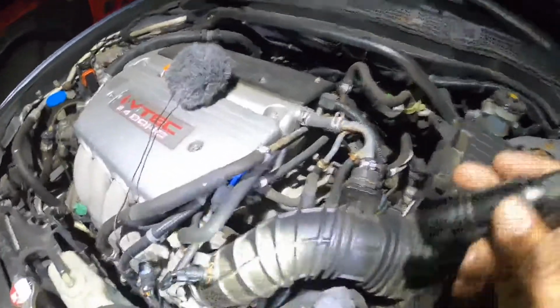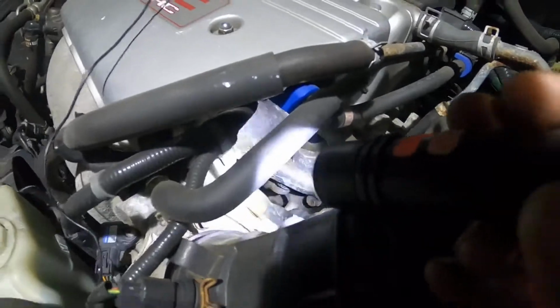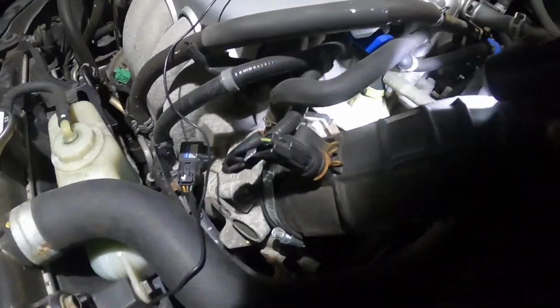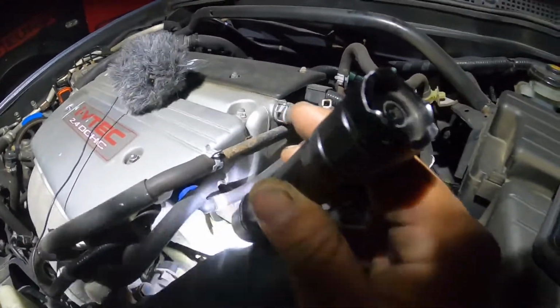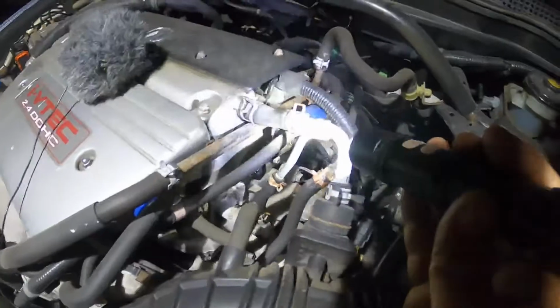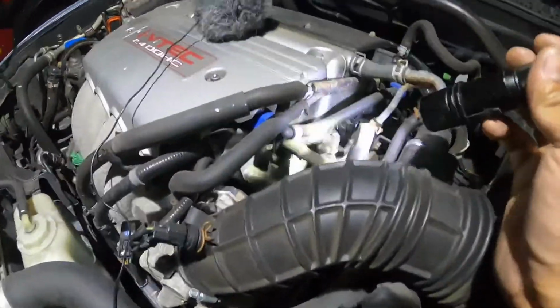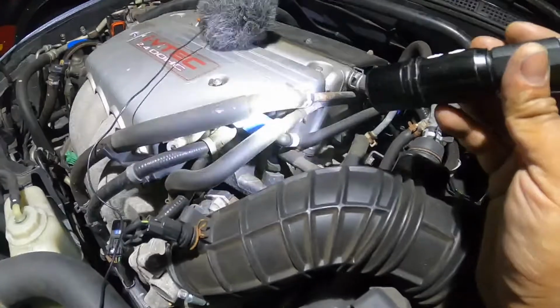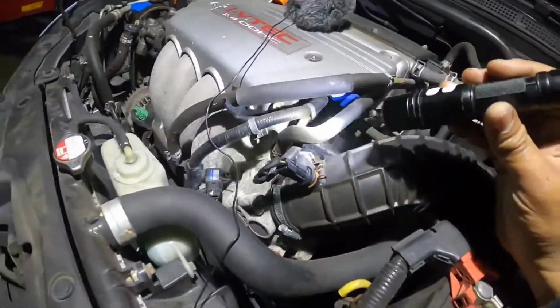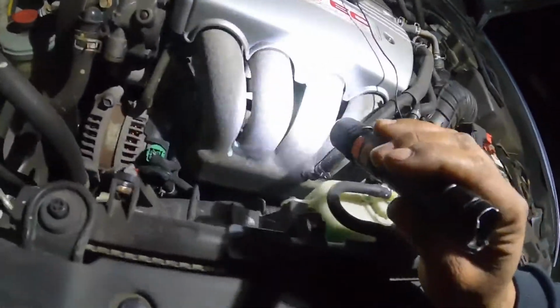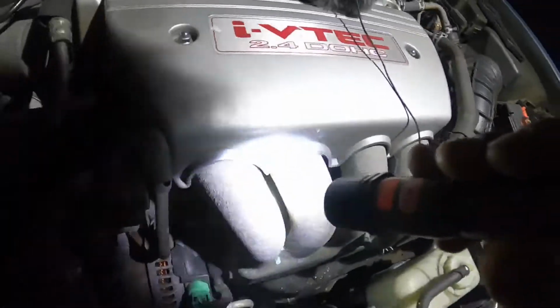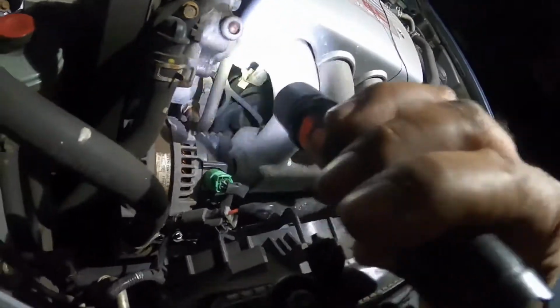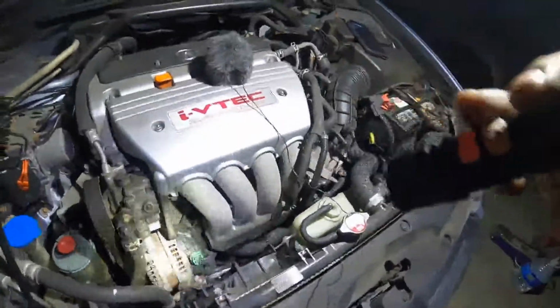I'll check on that. I wish this camera was smaller so you guys can see exactly what I'm seeing. But I am not seeing anything on the head itself, on the manifold. These are all vacuum lines that I'm looking at. There's a smog line. There's another little vacuum line right down there. But nothing that I see coolant wise.